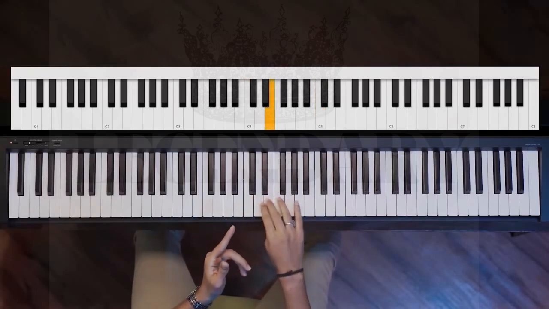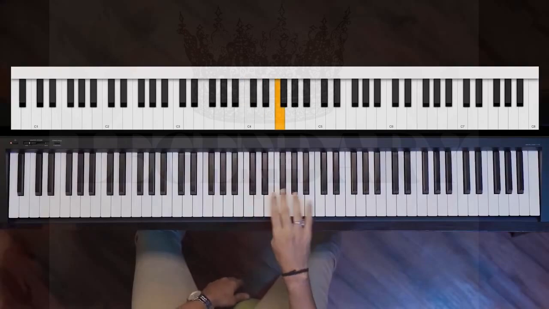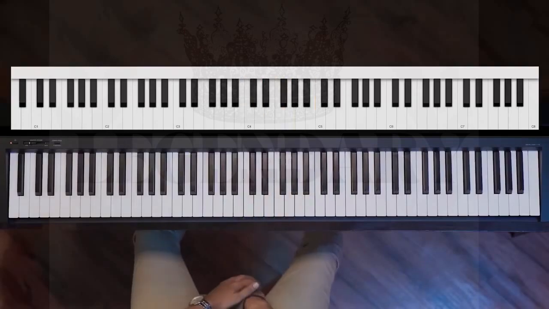Sa, re, ga, ma, pa, dha, ni, sa. जो हम लोग सारे गामा पा धा नि सा बोलते हैं, the sound of सारे गामा पा धा नि सा. That's your C, D, E, F, G, A, B, C. This is the sound of a scale, C major scale.